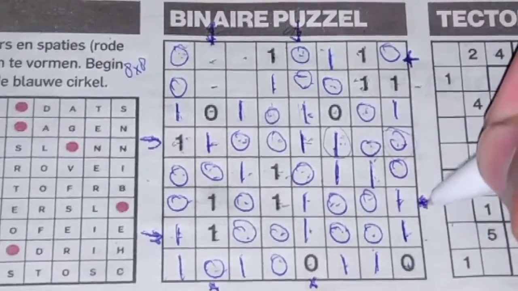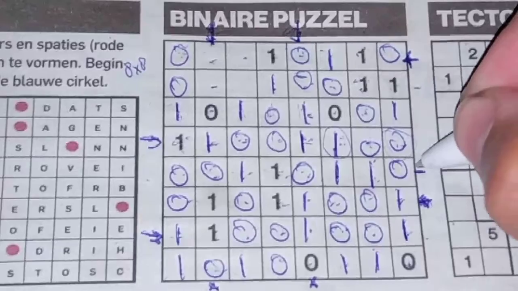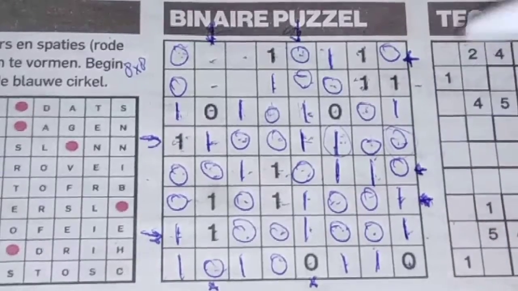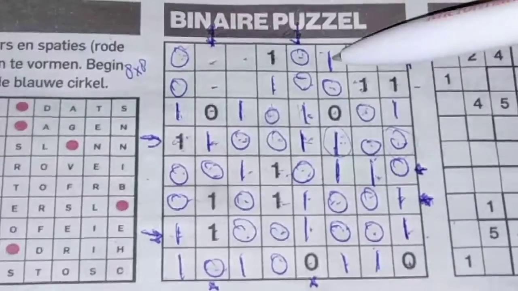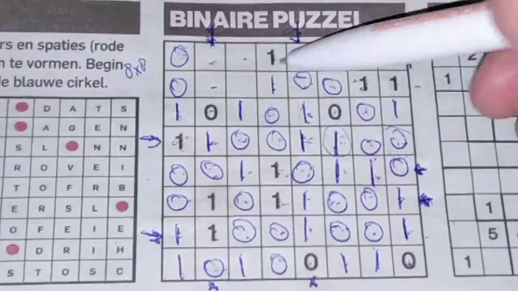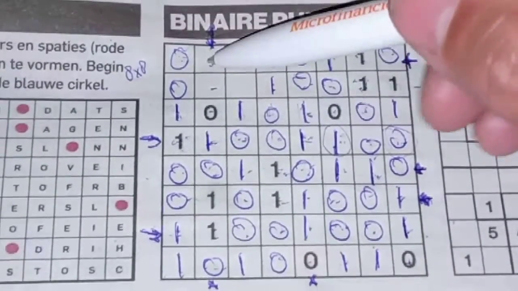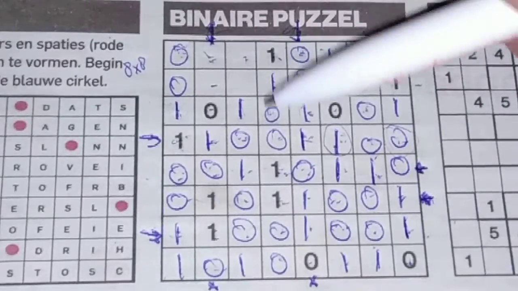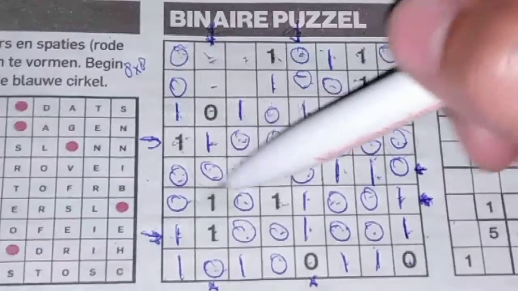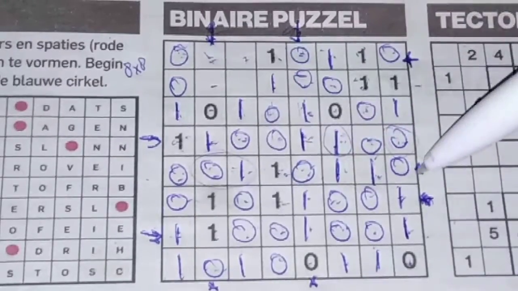It's not this, it's this row. O O 1 1 1 1 O O 1 1 empty box O O. Yes, I need to switch these two numbers.